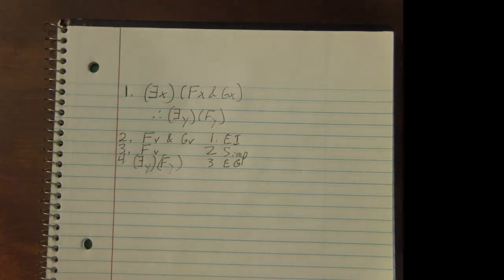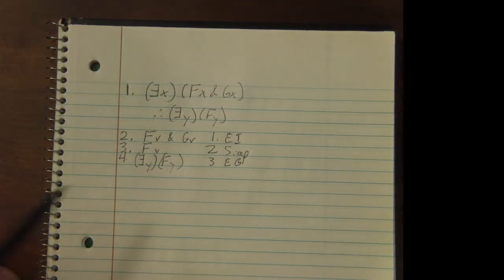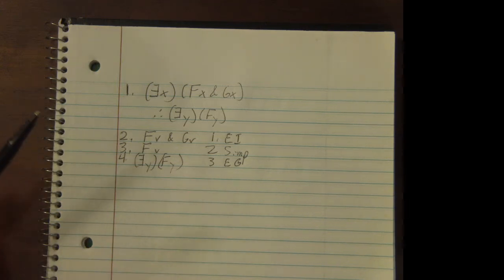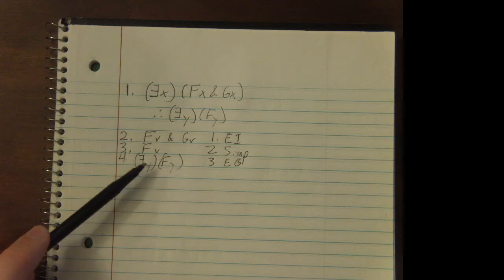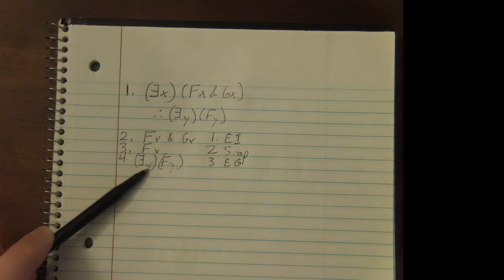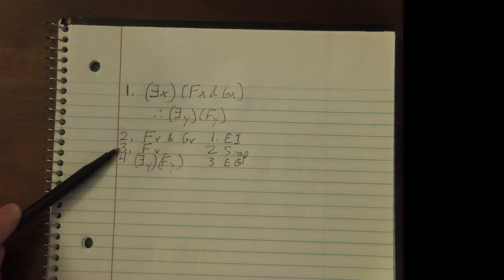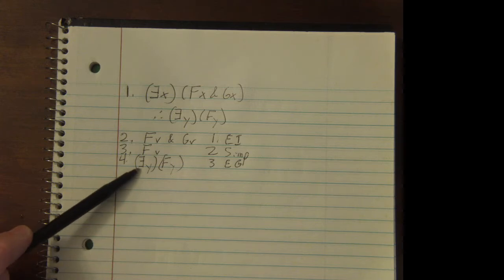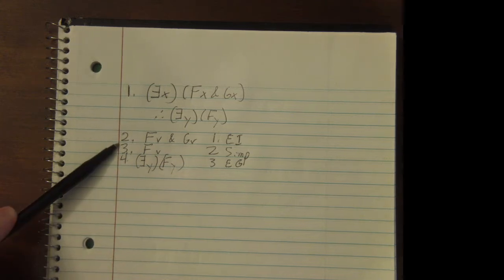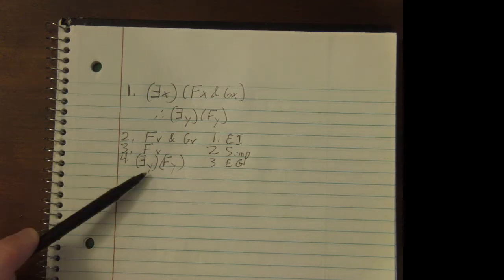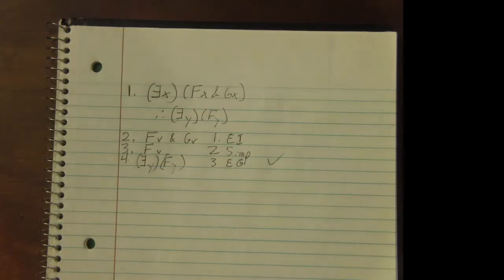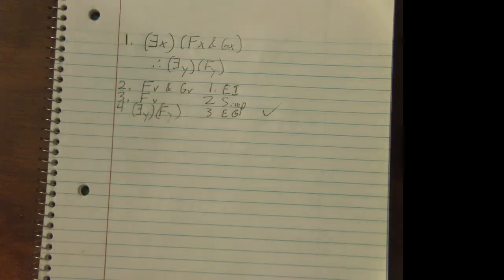So what are my requirements for existential generalization? First of all, is y something that doesn't occur in 3? Yes. Second of all, does line 4 result from line 3, where the only changes I make are replacing v's with y's? Yes, which means I've done it, and I've done that proof.